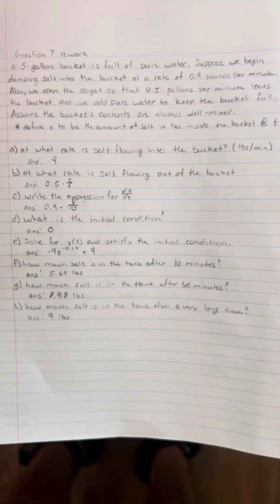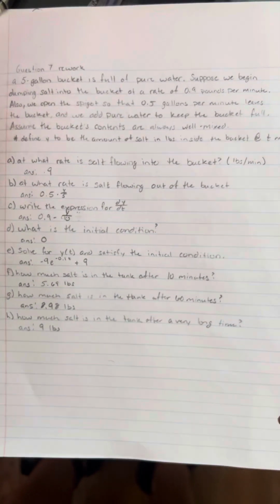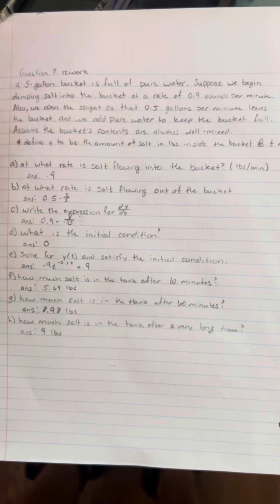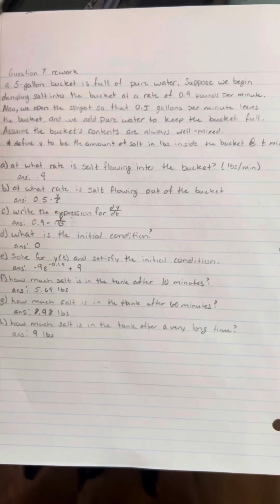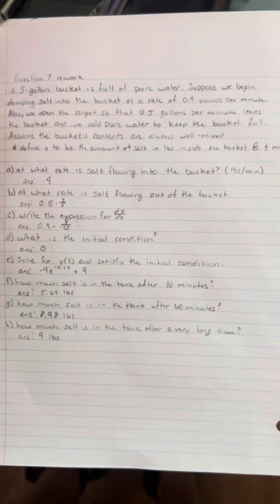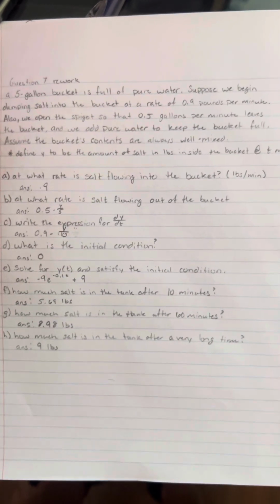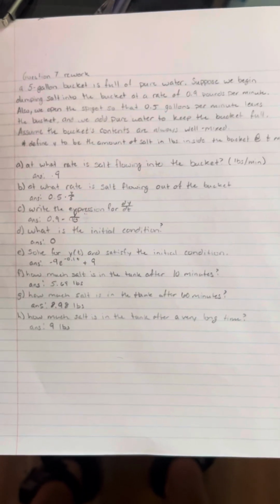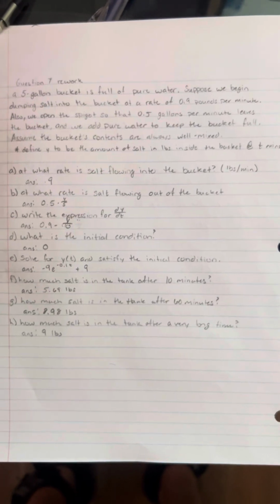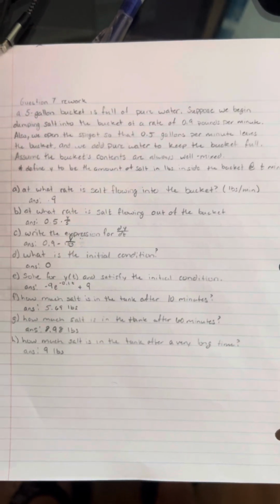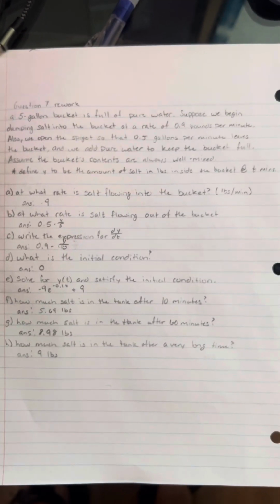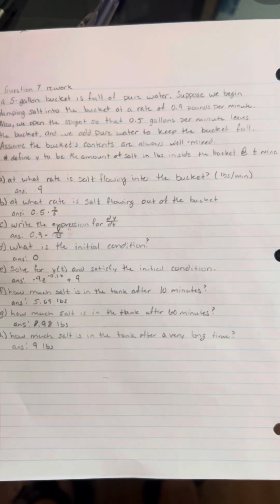7, we have a 5-gallon bucket that's full of pure water. Suppose we begin dumping salt into the bucket at a rate of 0.9 pounds per minute. Also, we open the spigot so that 0.5 gallons per minute leaves the bucket, and we add pure water to keep the bucket full. Assume the bucket's contents are always well mixed. Define y to be the amount of salt in pounds inside the bucket at t minutes.